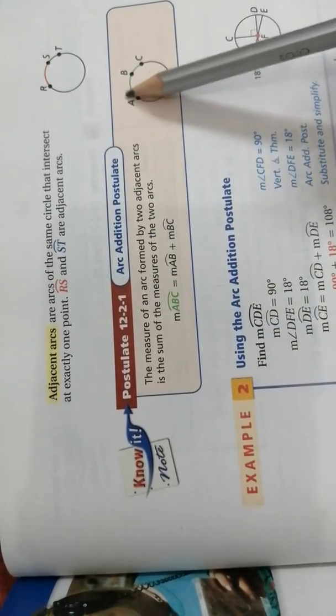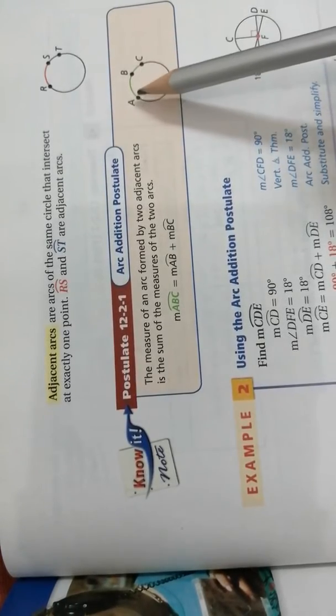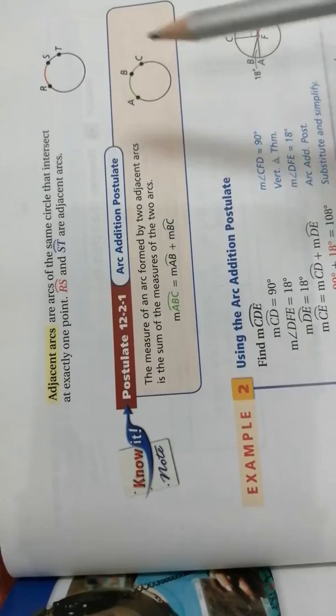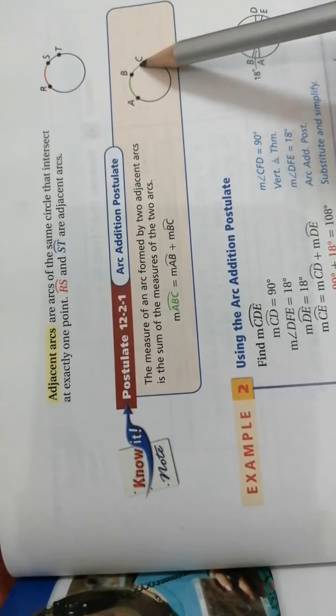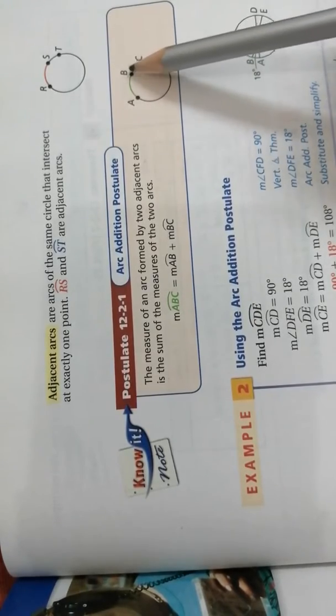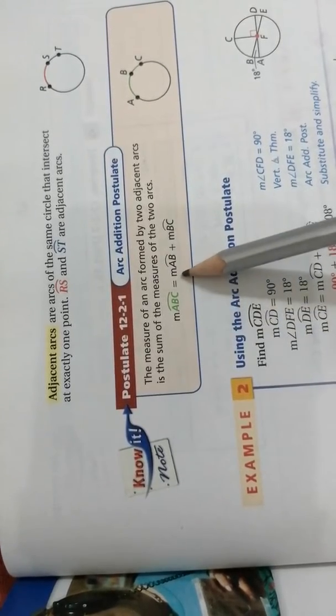arcs. The measure of arc formed by two arcs equal the first arc plus the second arc. So if you need to find AC, add AB plus BC. So measure of arc ABC equal measure of arc AB plus measure of arc BC.